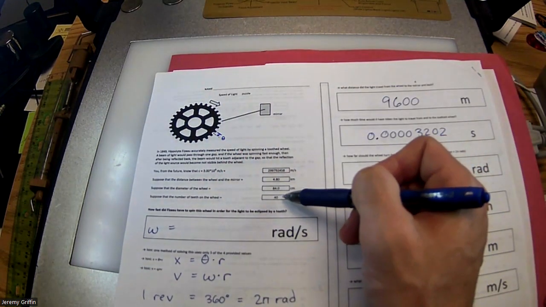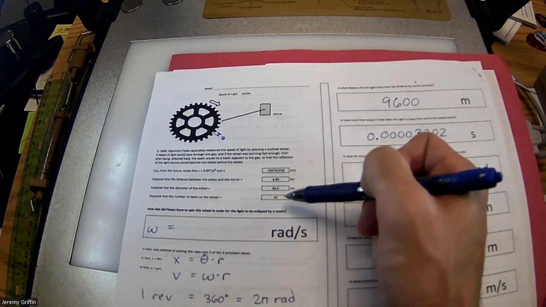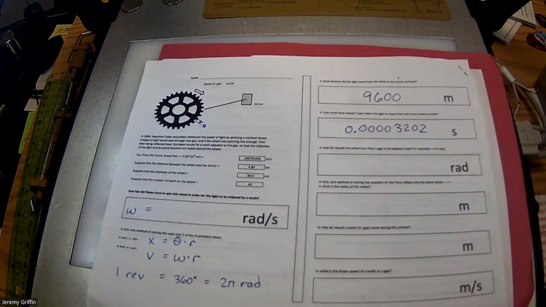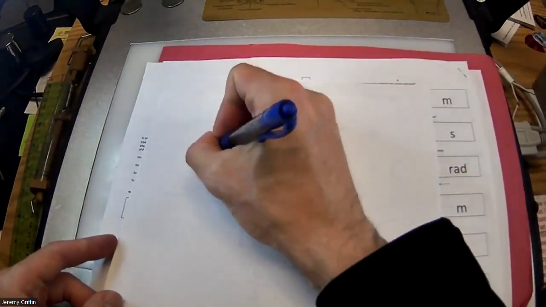My wheel has 40 teeth, right? So isn't that like 40 teeth, but also 40 gaps? That's like 80 different things, right? I want to think about it. So how far does it turn? Theta equals, right? So we're solving for theta.